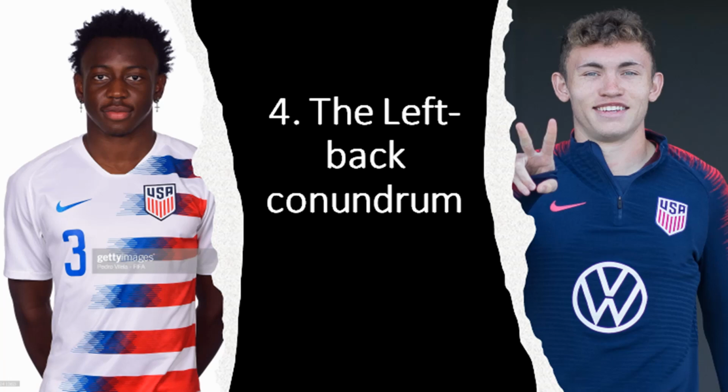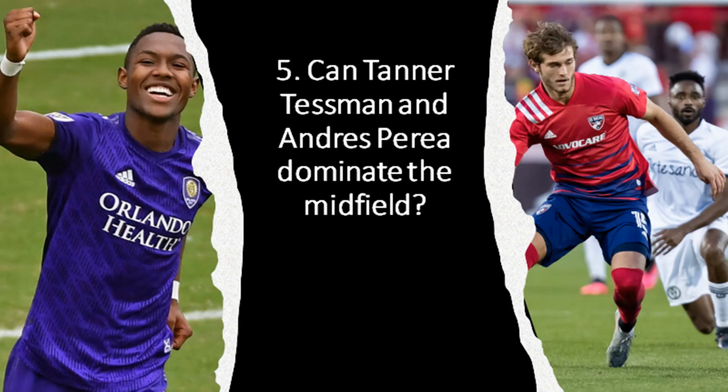This is probably one of the most interesting parts of this game to me, watching who's going to be at left back and how they're going to play. Number 5, can Tanner Tessman and Andres Perea dominate the midfield? Now, I don't know that either of these guys are going to start. Gregg Berhalter might go Jackson Yueill at the 6, Christian Roldan at the 8, and Sebastian Lletget at the 10.